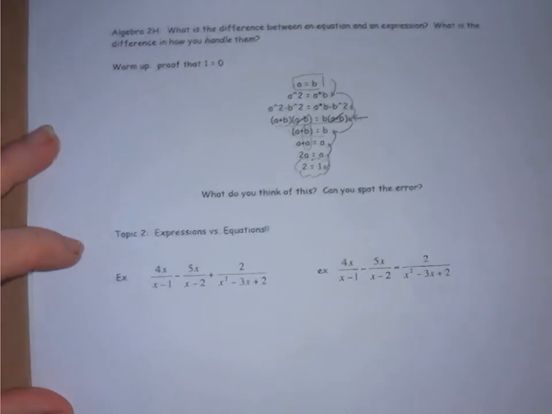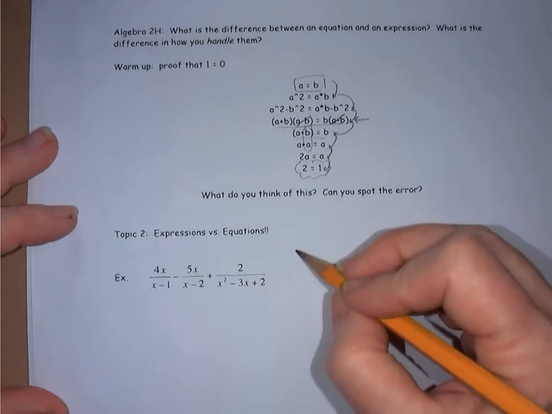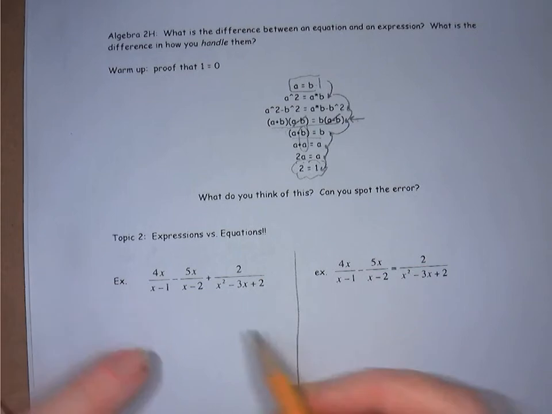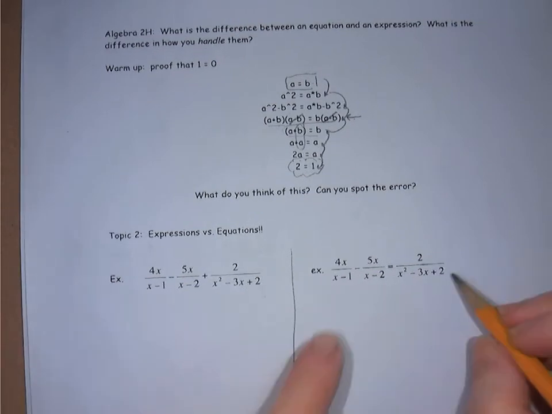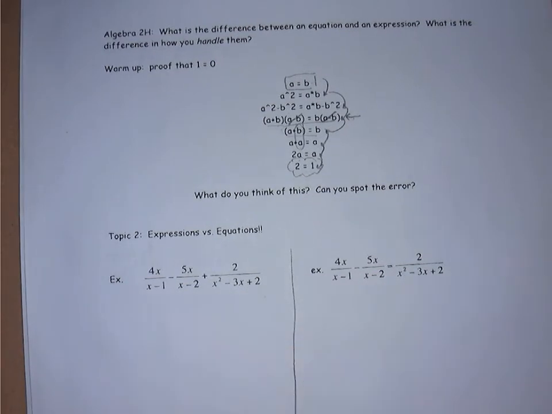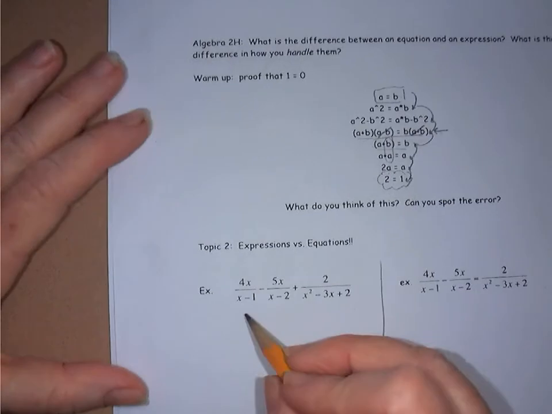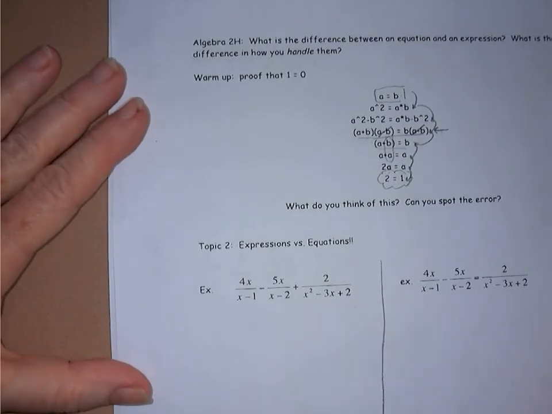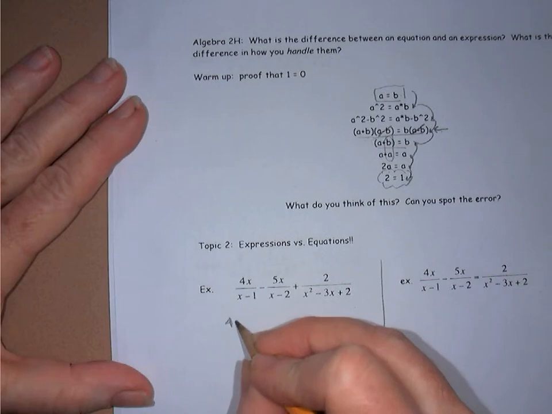Okay, topic 2. Look at these two things that we have here. On the left-hand side, notice there's no equal sign, so it's not an equation. On the right-hand side, we do have an equation. On the left-hand side, if I wanted you to do something with it, I'd be asking you to add those fractions. So you know what you would do.